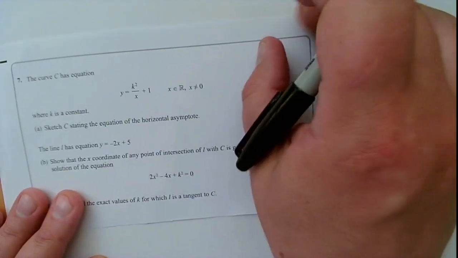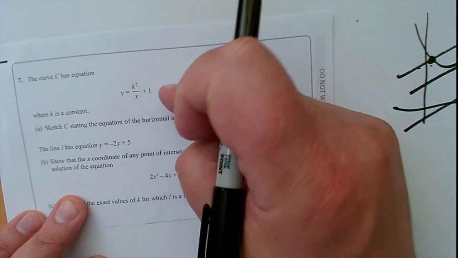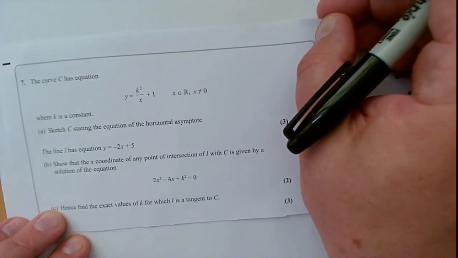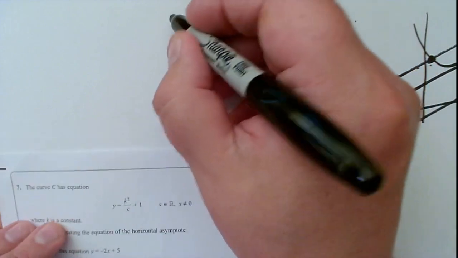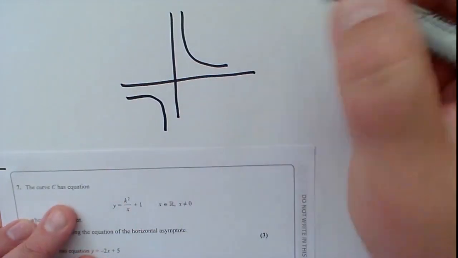What was brilliant about this question, I really like it, was that it is neither a quadratic nor a circle, and yet an intersection of a line and a reciprocal graph is also going to lead to a quadratic. So a very nicely conceived question from the exam board here. You are supposed to know and be able to sketch a reciprocal graph from memory.